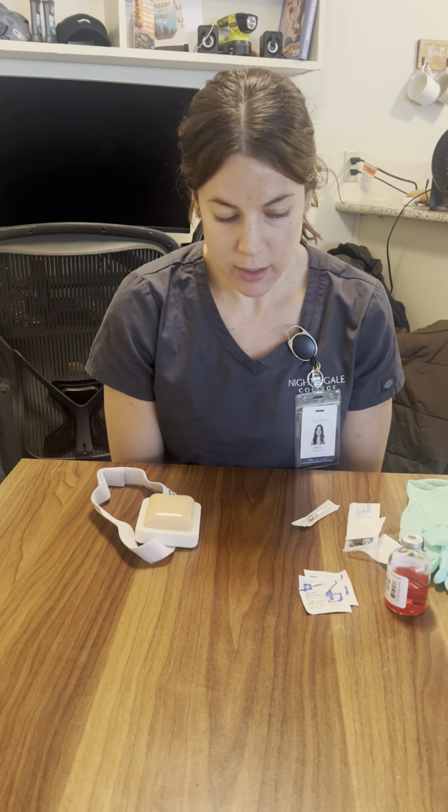I am doing remediation for the skill of intramuscular injection. So here we go. First I'm going to start off by verifying the orders and following the 6 rights of medication administration. So that's right patient, right medication, right dose, right time, right route, and right documentation. And after that, I'm going to calculate our drug dosage.